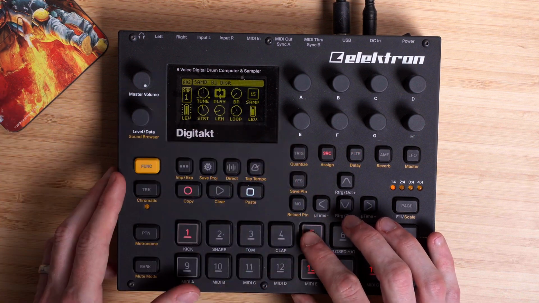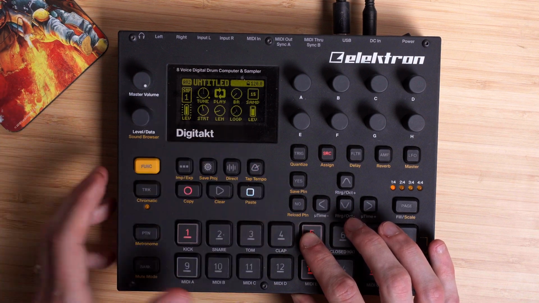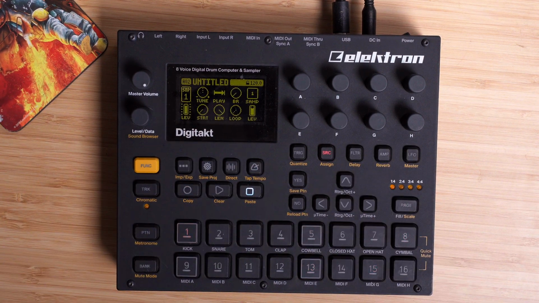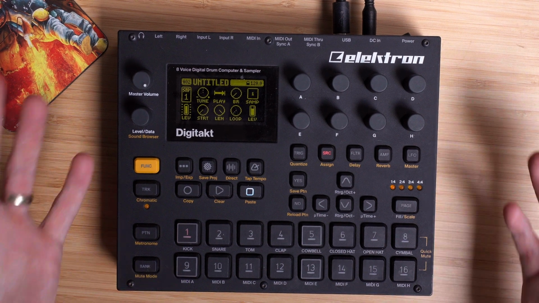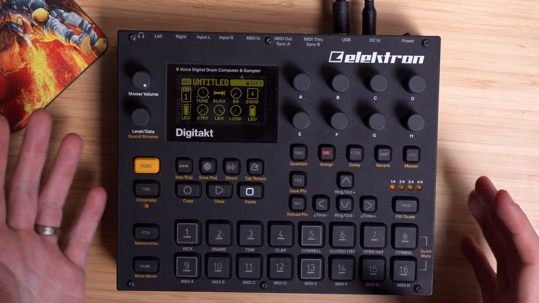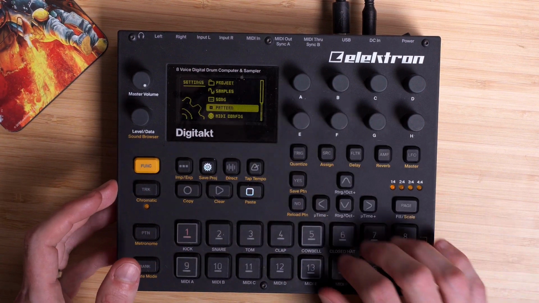But we're using the sample that we just loaded, so sample 15 in this case, and all the other settings for that sound are loaded up too. The great thing about this sound browser, now that we have a sound loaded up in here, is that I can go into a new project.